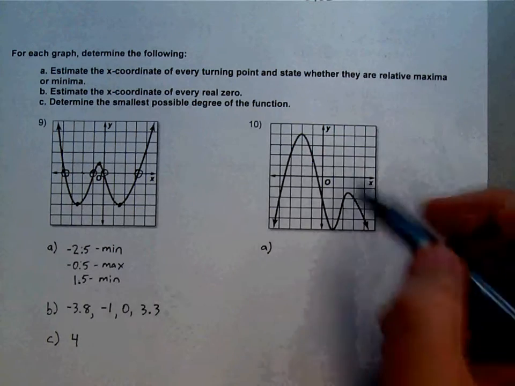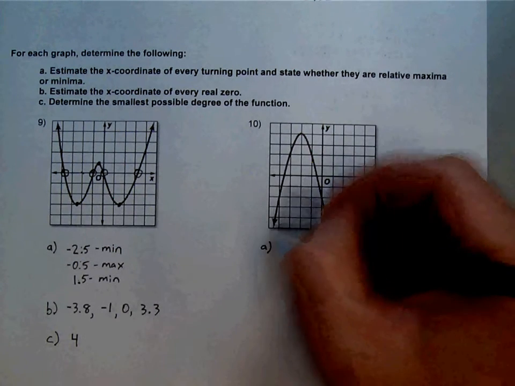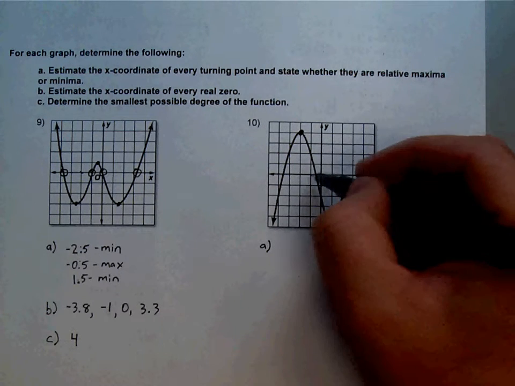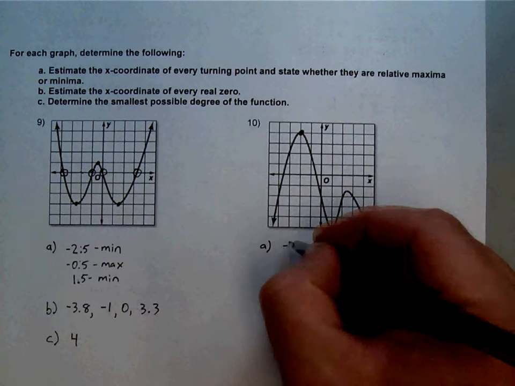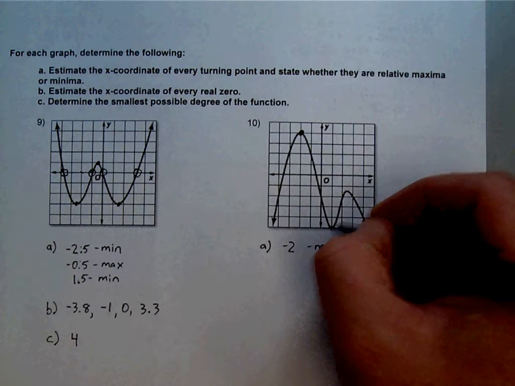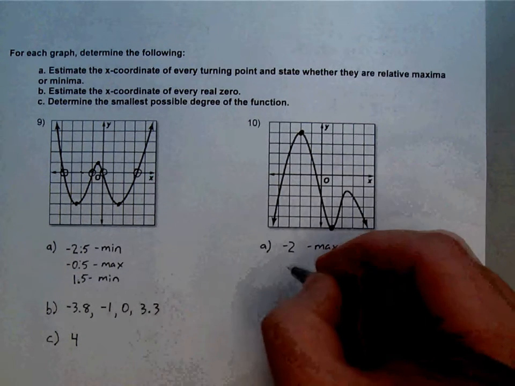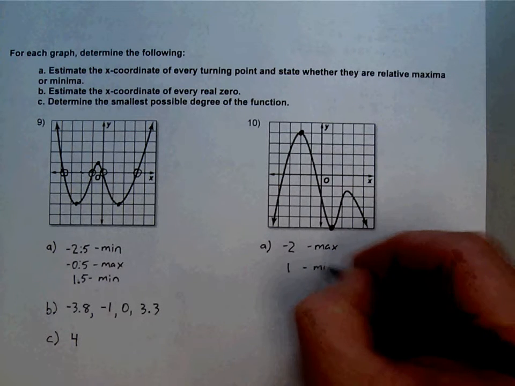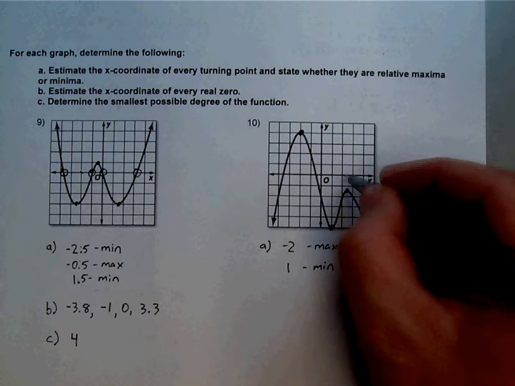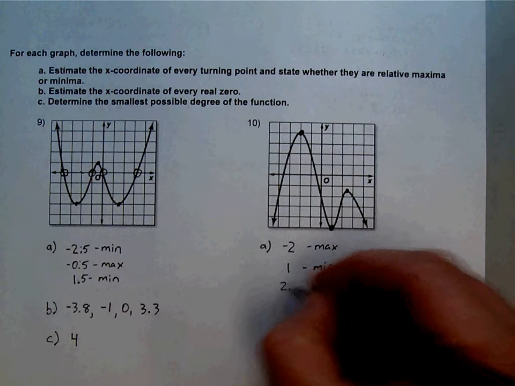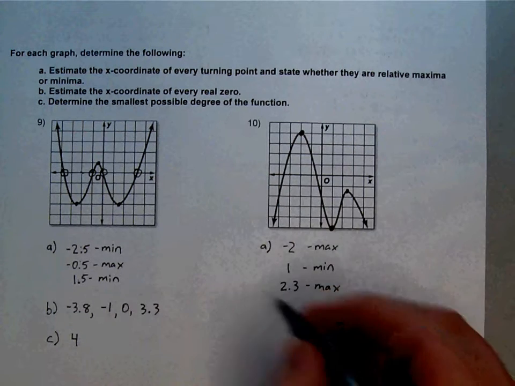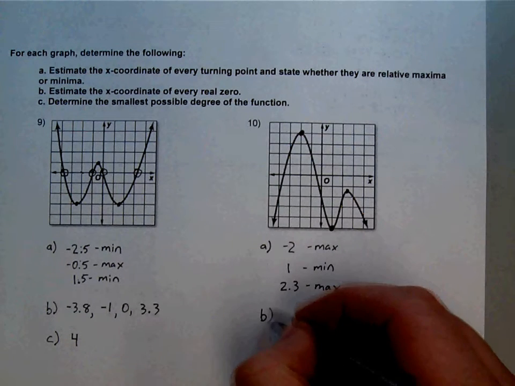Turning points, maximums and minimums. So travel left to right. All of a sudden I get to one up here. So that x value is about -1, -2. And that is a maxima. Travel down. The next one is down here. It looks like that's at about +1. That is a minimum. Continue traveling to the right to here. That's about 2.3 perhaps. And that one's a relative maxima. And that's the last of my turning points.